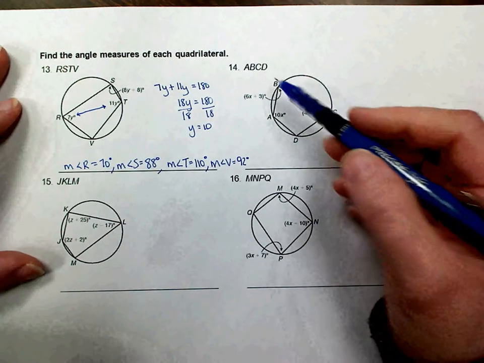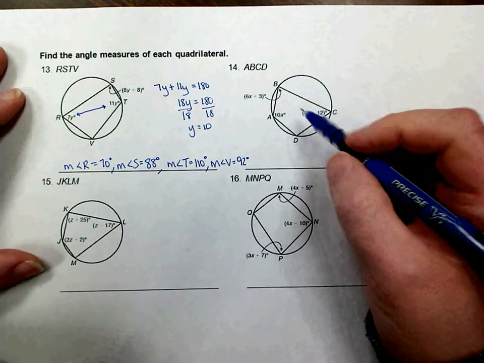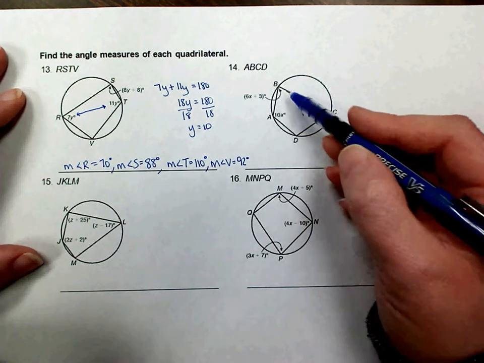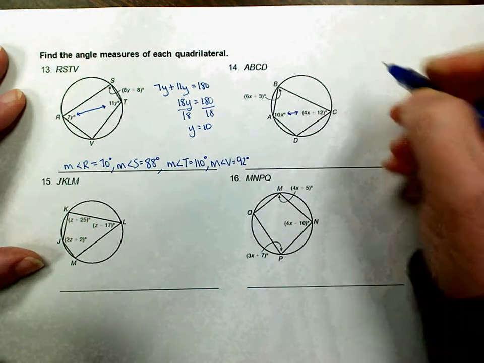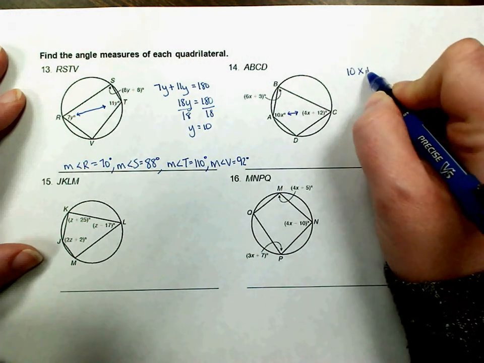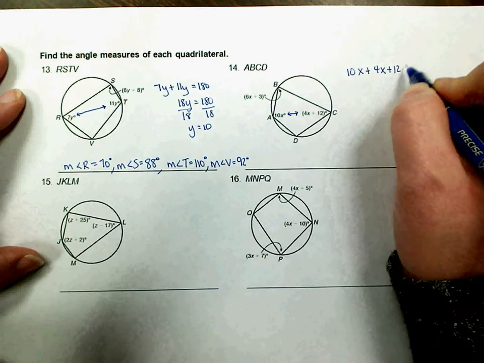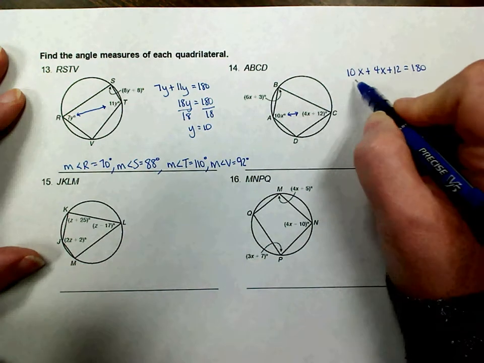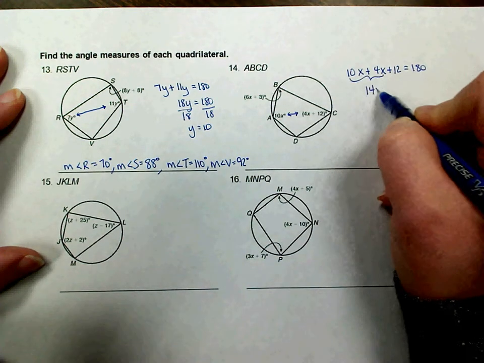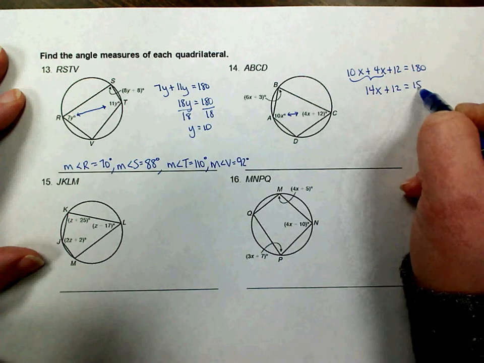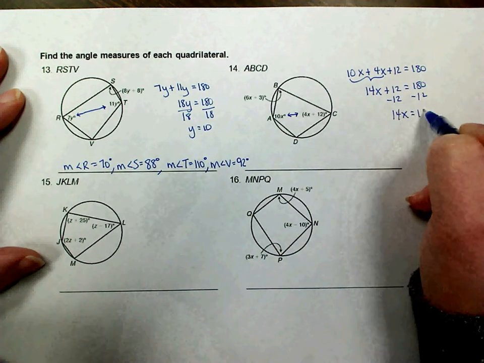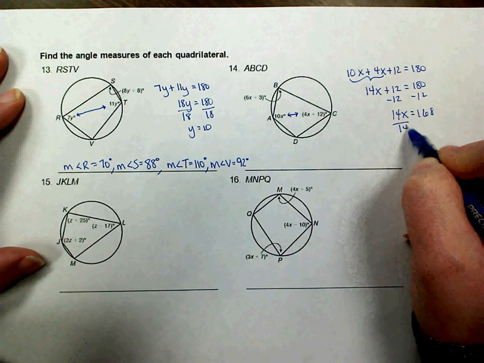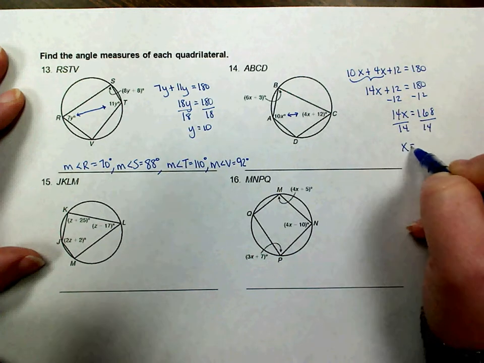So on number 14, I'm looking for the opposite angles that I know expressions for both of them. So I can't use B and D. I'm going to have to use A and C. So the 10x plus the 4x plus 12 have to add to get 180. I can combine my like terms and then undo addition using subtraction to get 14x equals 168. Divide both sides by 14 and get x equals 12.